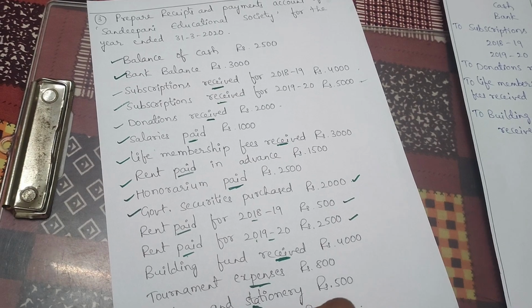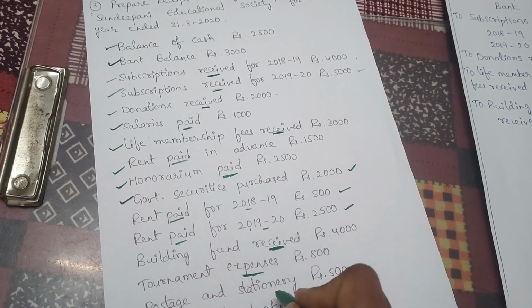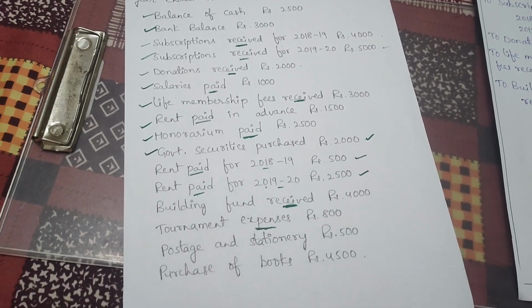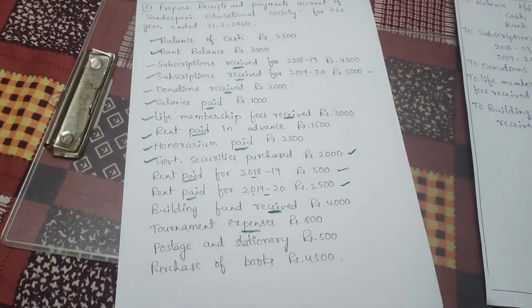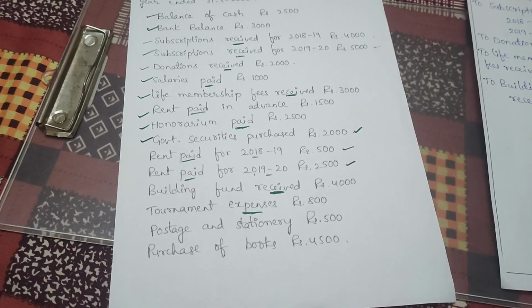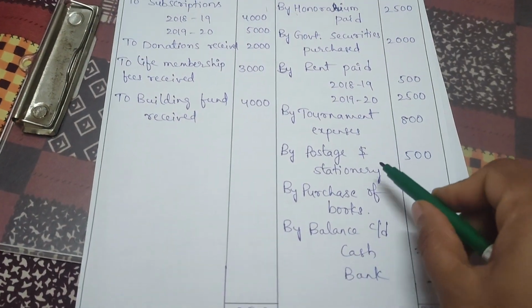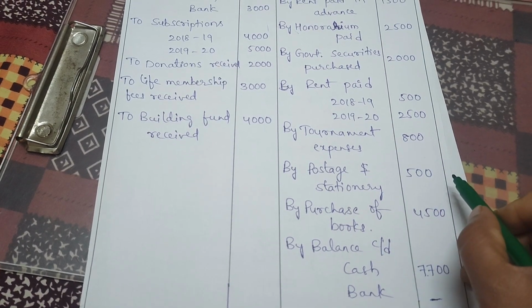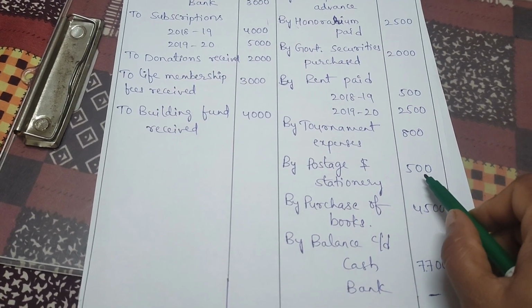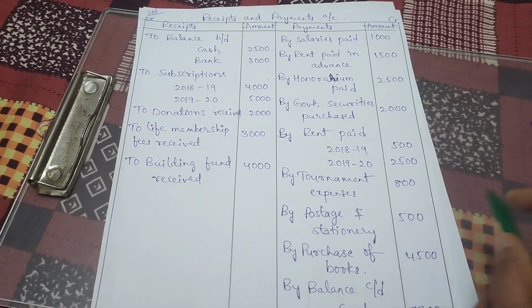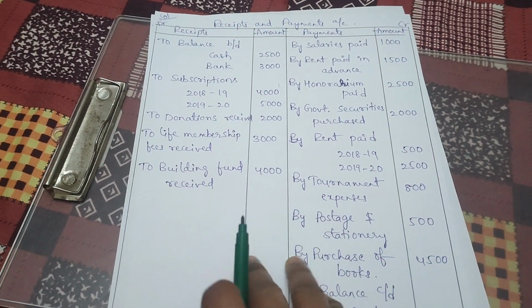Next, postage and stationery. Postage and stationery is always paid by the business. So it is an expenditure, a payment. We should record it on the credit side. By postage and stationery, 500. We recorded it under payments. Next.